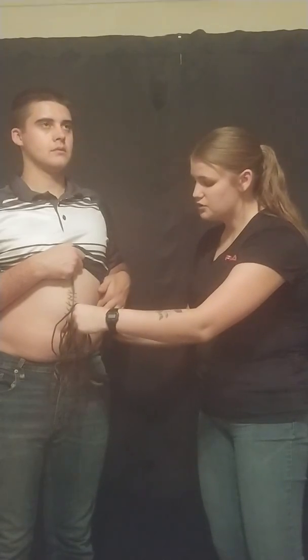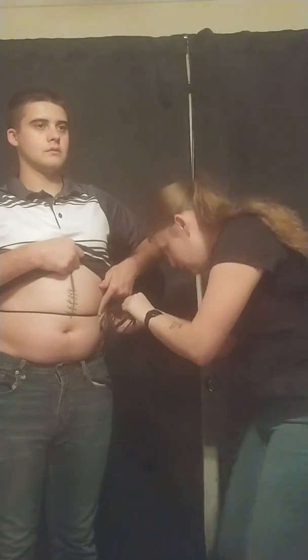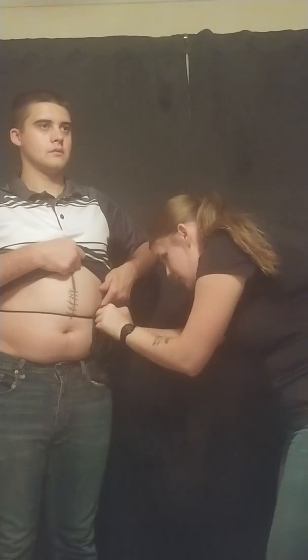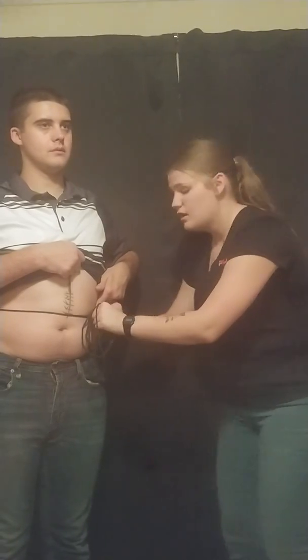Have your subject hold the string in place so that you can walk around them and keep your string level to the ground. That's very important so that you get an accurate measurement. Okay, now that we have the string in place, just make sure your subject breathes normally, doesn't try to suck in their midsection, and right at the end of your exhale, you'll just pull the string slightly and take a measurement of the length there.